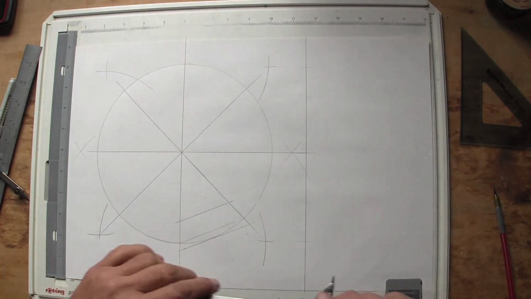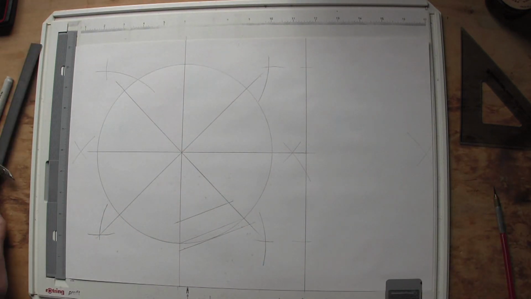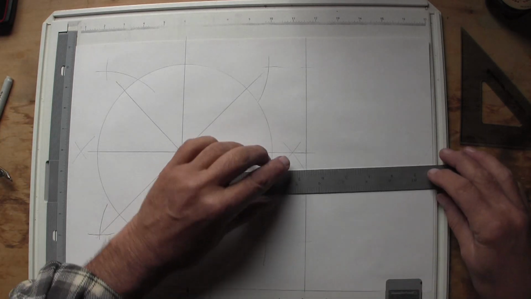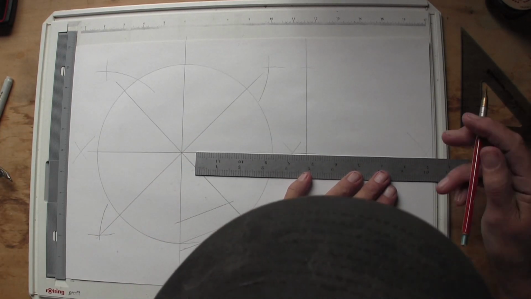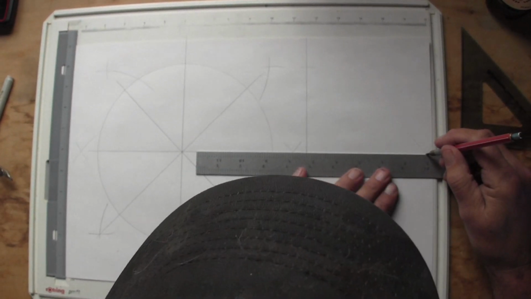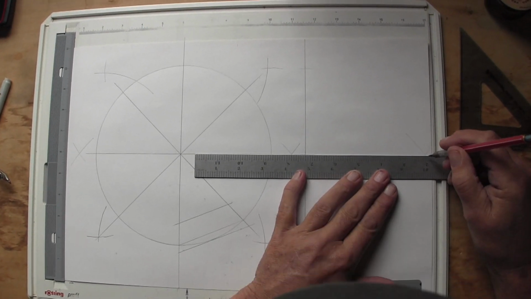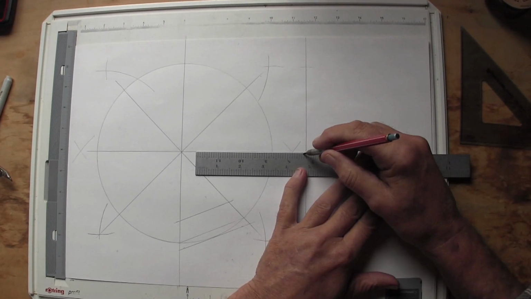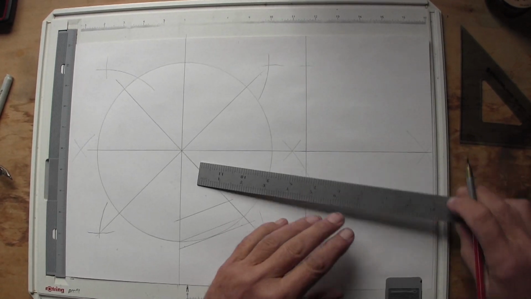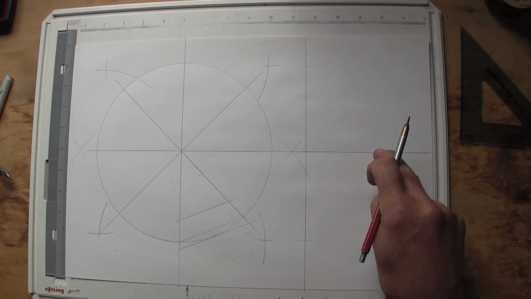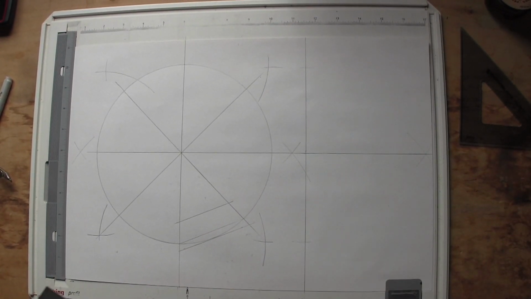And you go from where your center point was. Okay. Strike an arc here. And straight line there. Now this line is perpendicular to this one.